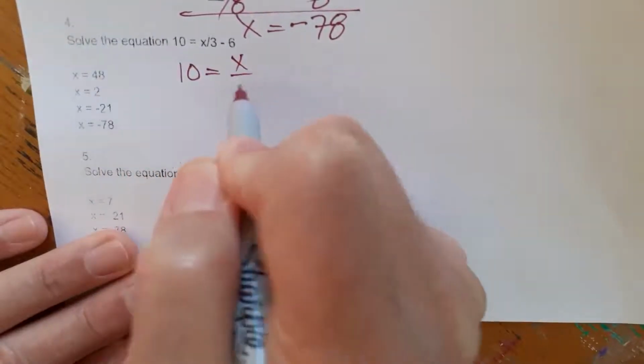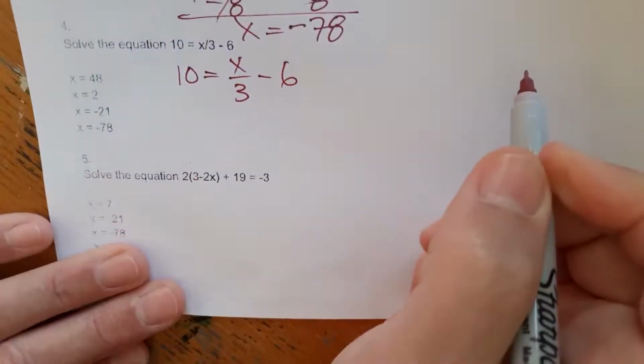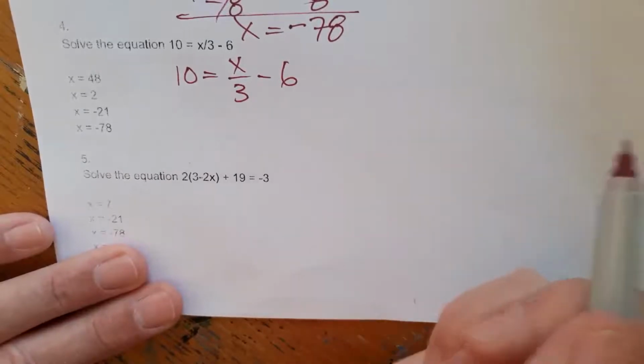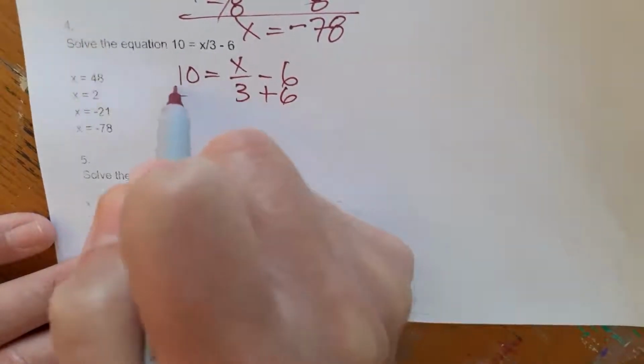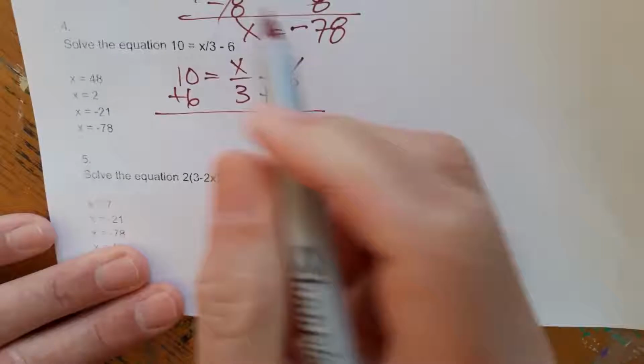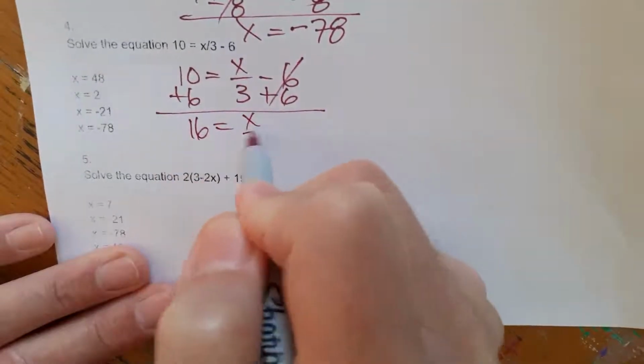10 equals x over 3 minus 6. What do I do first? I always say do what's easiest first. So I can just add a 6 to both sides. That seems simple to me, right? 16 equals x over 3.